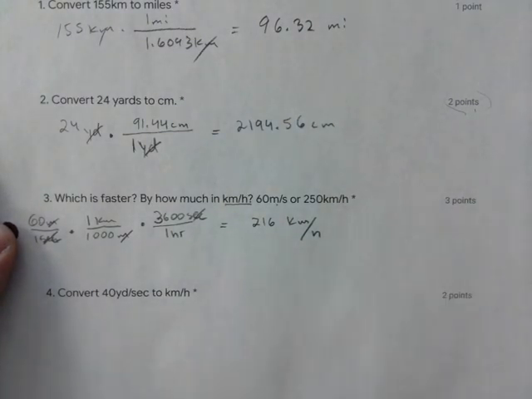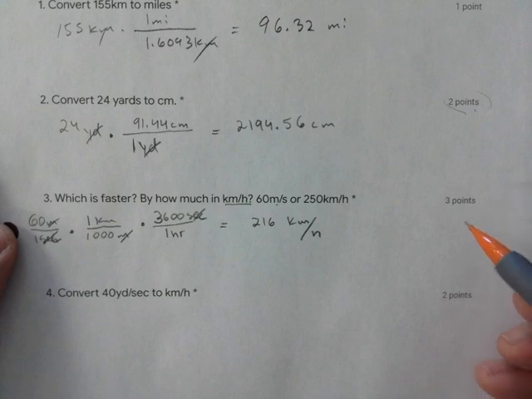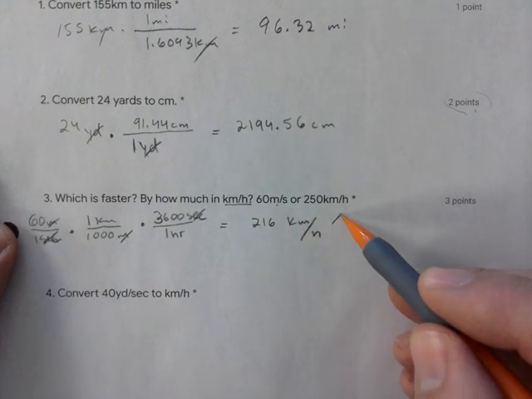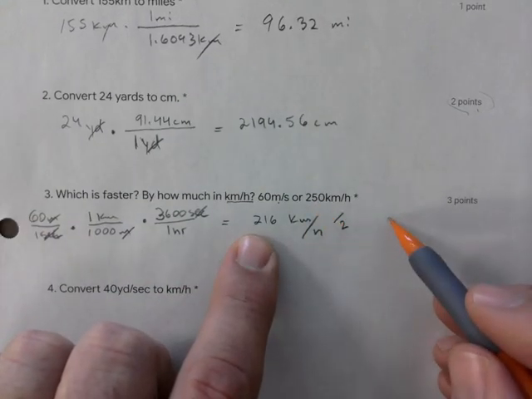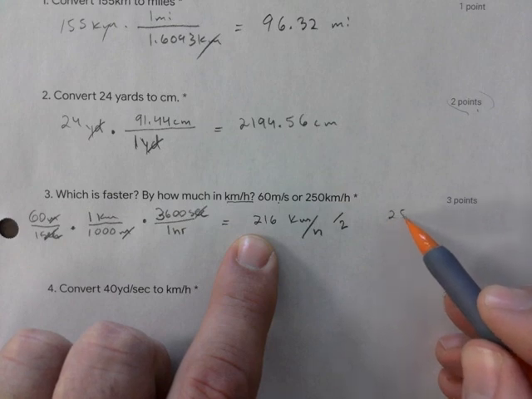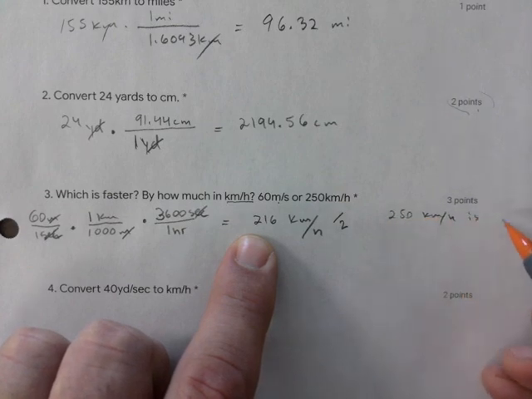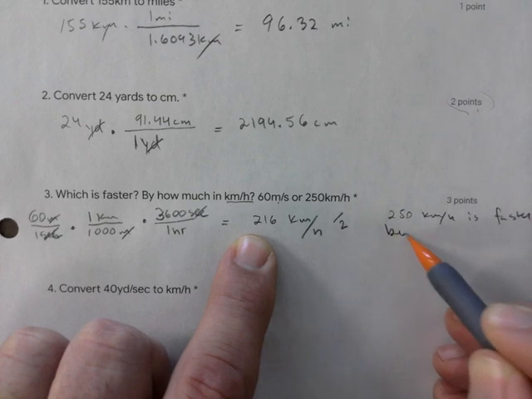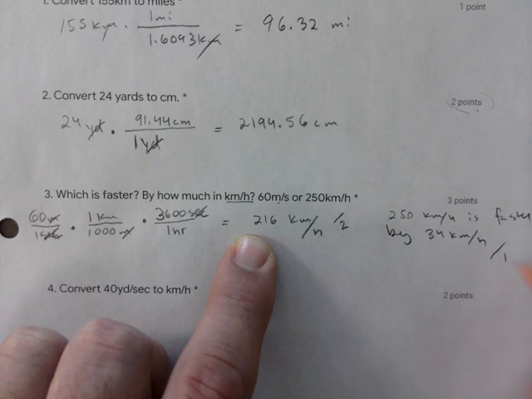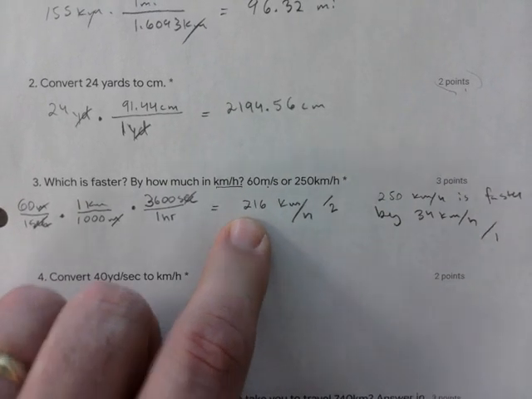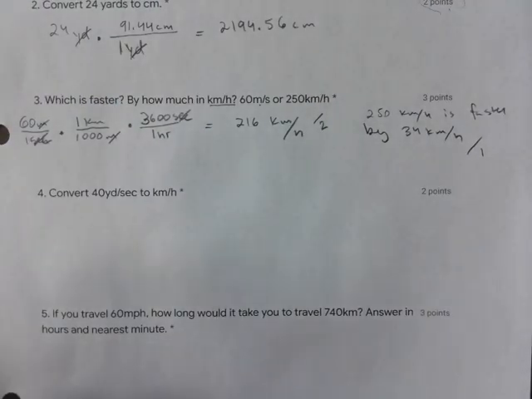Okay? And this is, if you get it up to here, I would give you 2 marks already. Okay? And then you have to say which one is faster, right? And so you would say 250 kilometers per hour is faster by 34 kilometers an hour. That would be worth another mark. So I go with minuses usually when I mark. If you miss something and it's worth a full mark, I go -1, -half, and then I just add up all the minuses and take it away from the total.